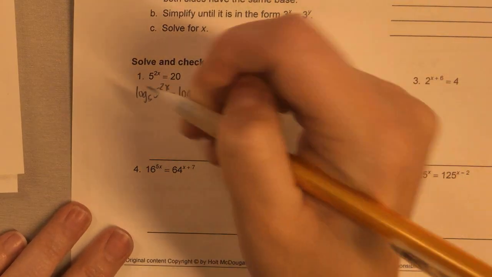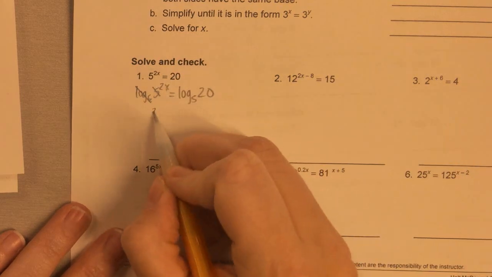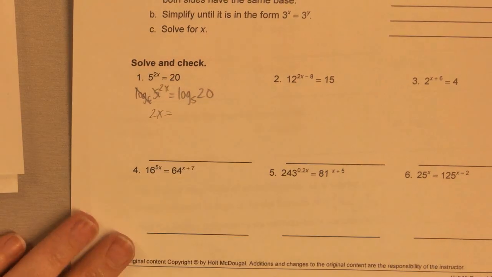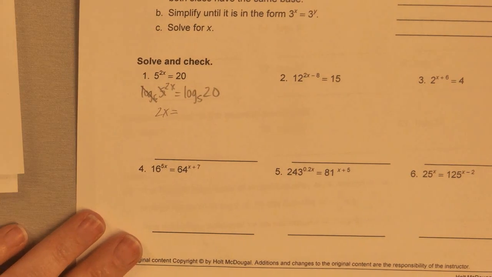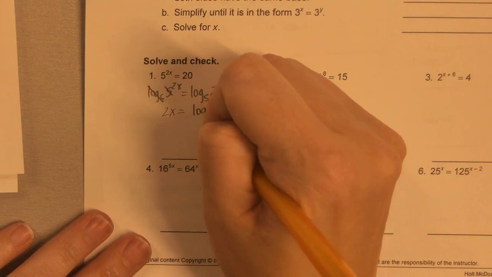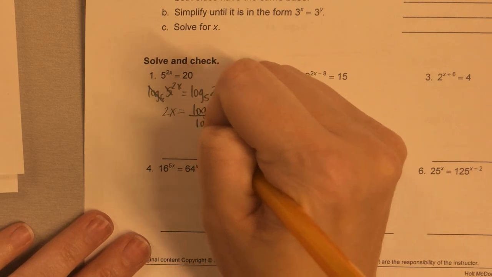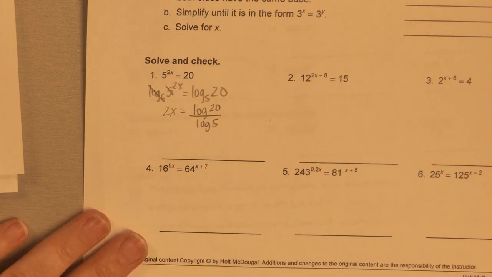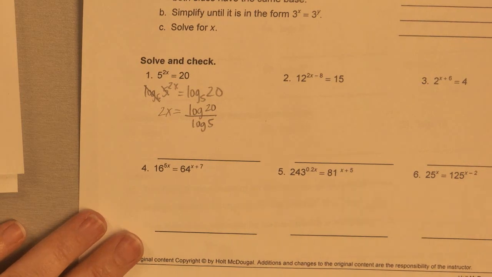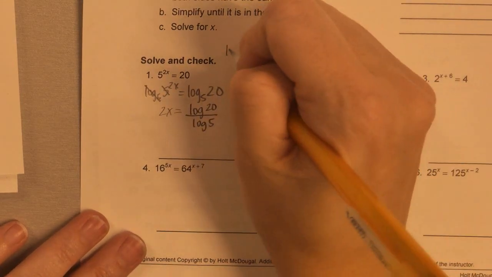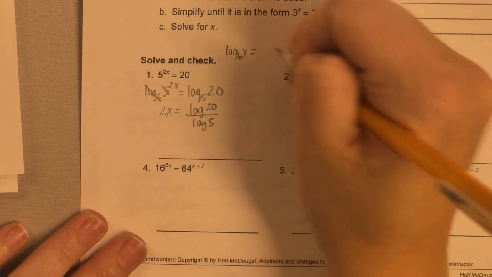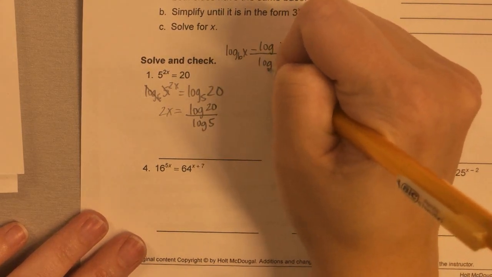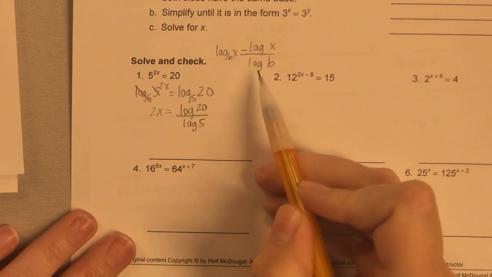Okay, what would happen is these two would cancel. You'd get 2x equals. Now, when you have log base 5 of 20, this is the change of base formula. So you have the log of 20 divided by the log of 5. You have to know how to use the change of base formula. Okay? So it's log base b of x equals the log of x divided by the log of b. And how do you remember which one goes where?